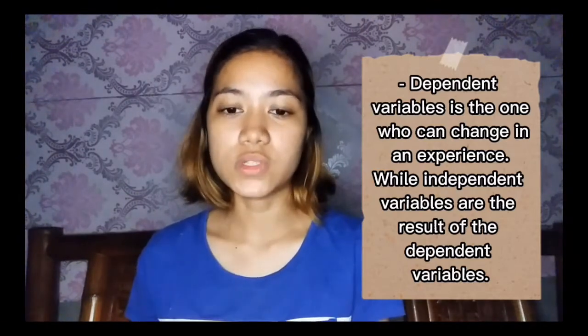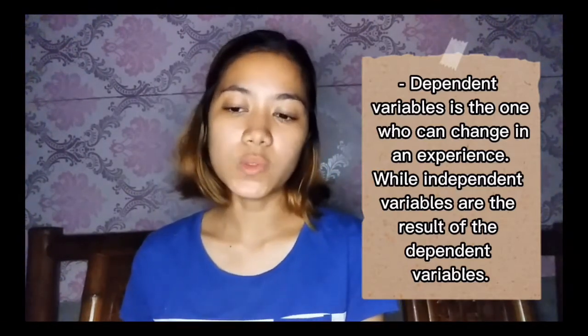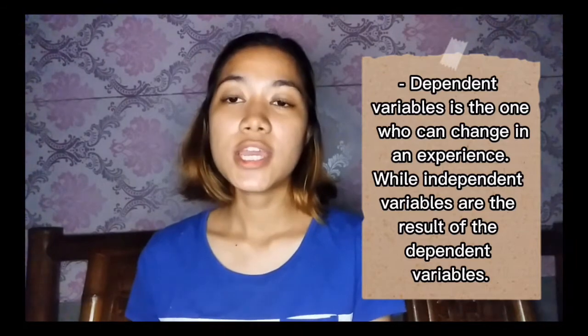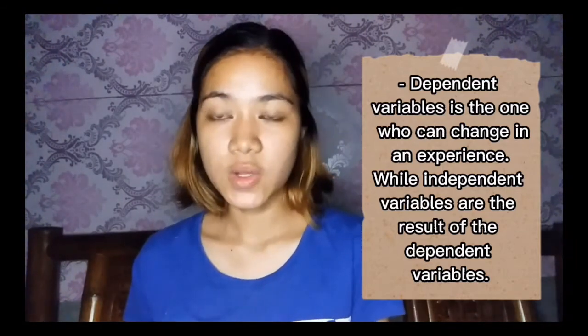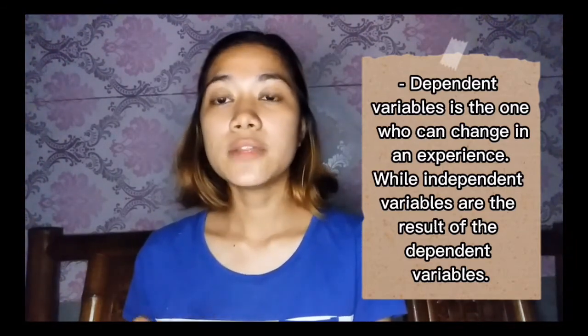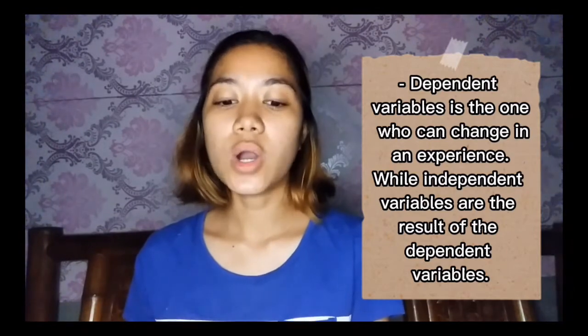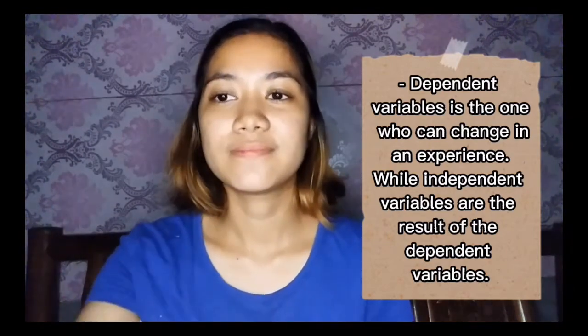So, I just add another information about independent variables and dependent variables. The dependent variable is the one that changes in an experiment, while the dependent variable is the result of the independent variable.